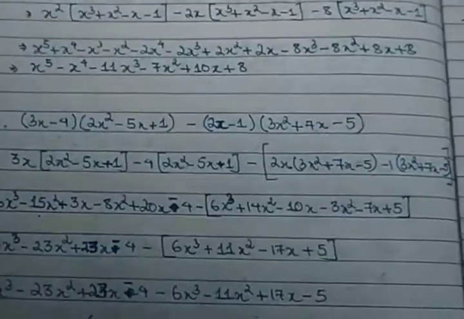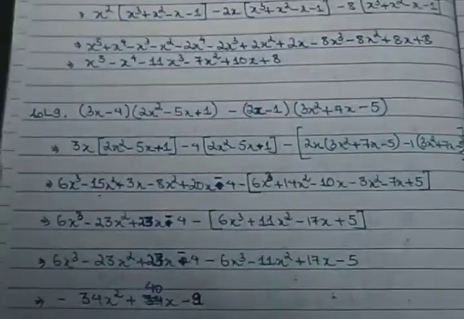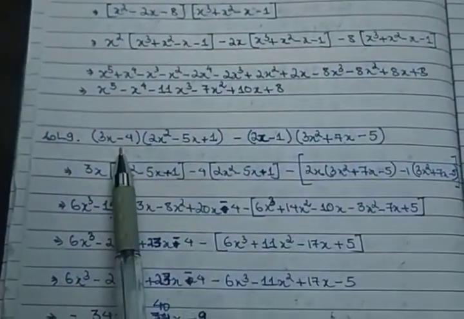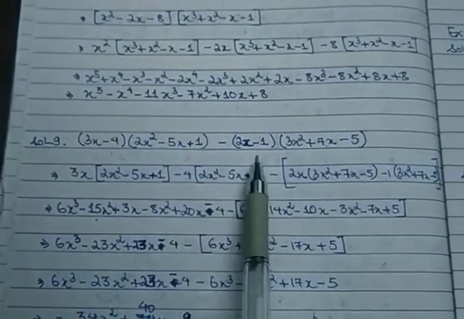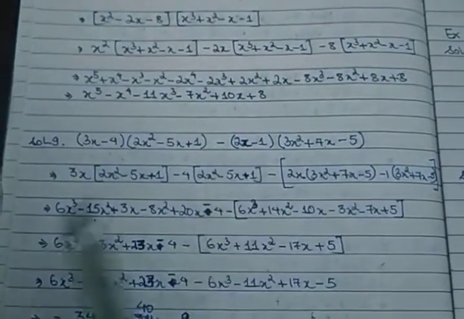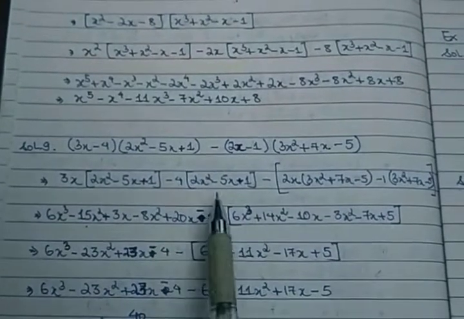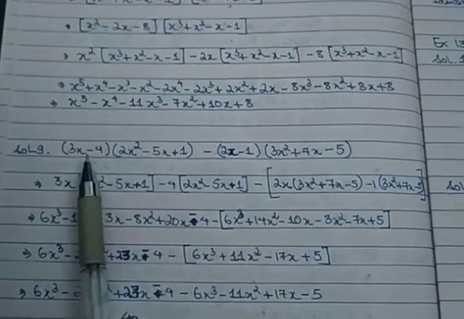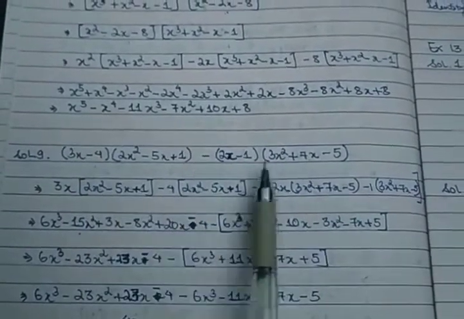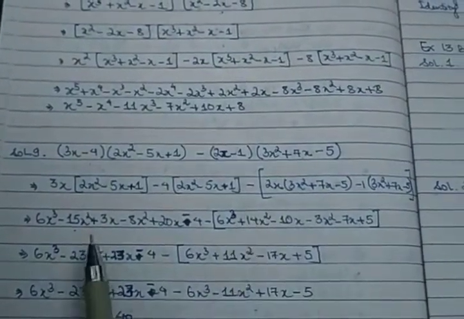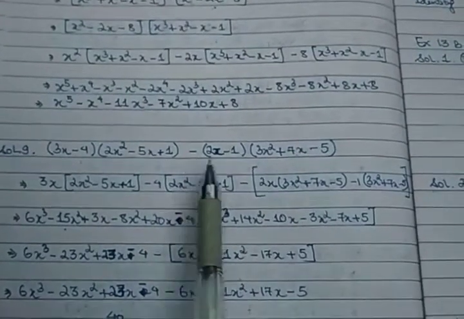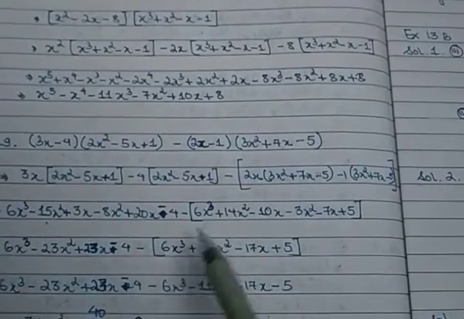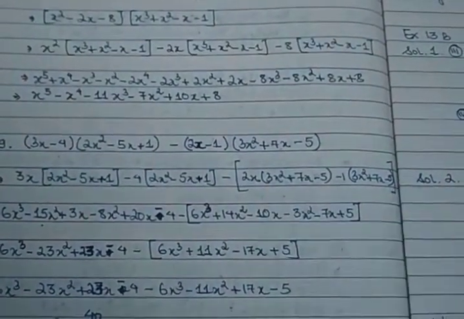Okay, the last sum for today. For this one, what I have here is the multiplication of a binomial and a trinomial, minus a binomial and a trinomial. Now see, this minus sign also plays a very important role here. It separates the question. We need to multiply these 2 terms, then subtract the product of these 2 terms. But since it has a minus sign, remember, our negative sign will change the sign of all the other terms, so that is why we need to keep them within the bracket.